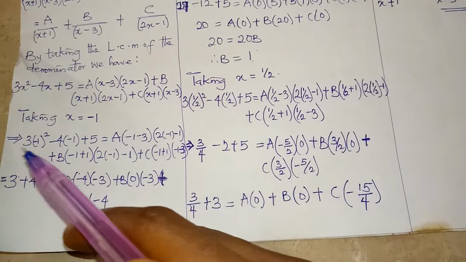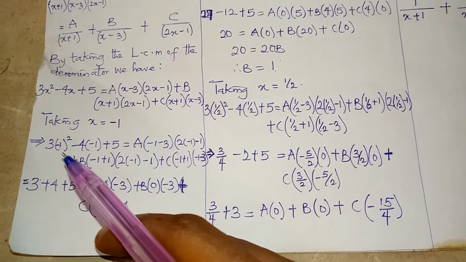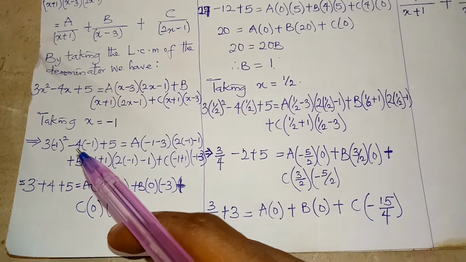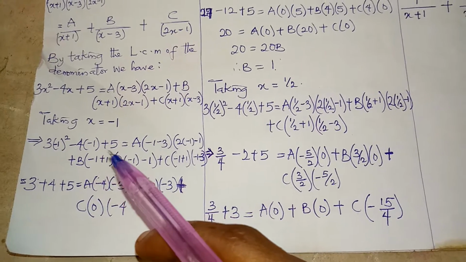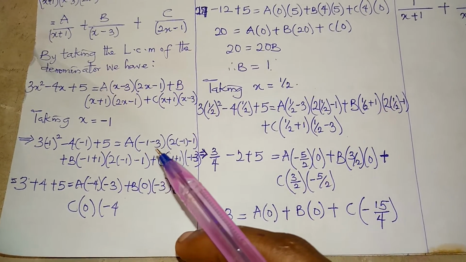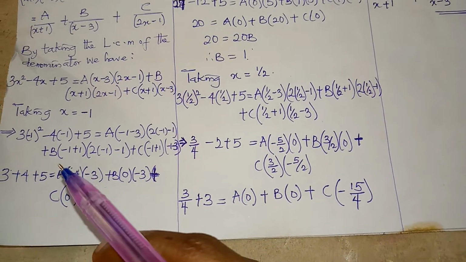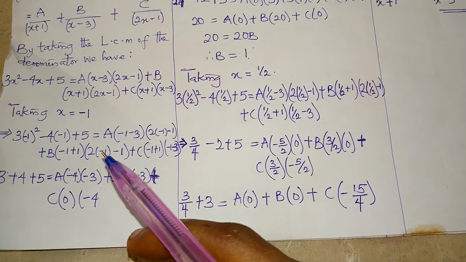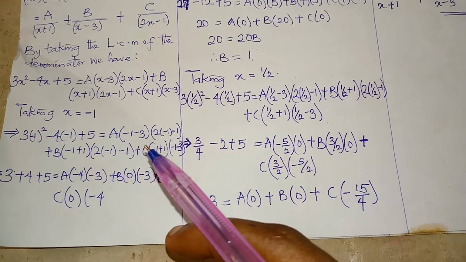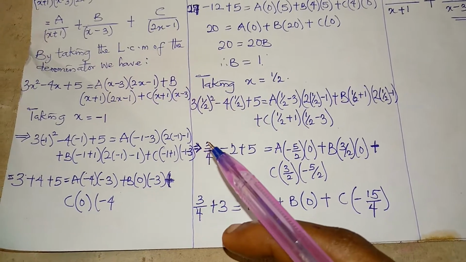So for the left hand side, we now have 3 into bracket of minus 1 all squared, minus 4 into minus 1, plus 5, equals A into (minus 1 minus 3) into (2 into minus 1 minus 1), plus B into (minus 1 plus 1) into (2 into minus 1 minus 1), plus C into (minus 1 plus 1) into (minus 1 minus 3).